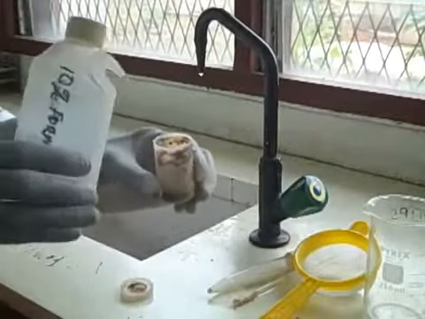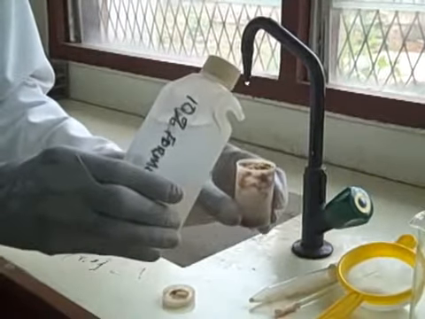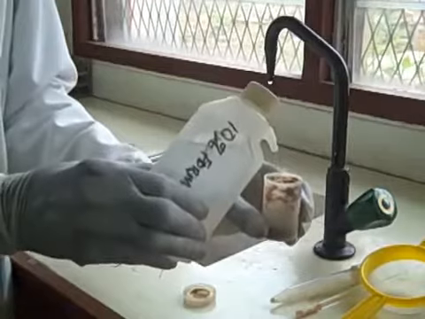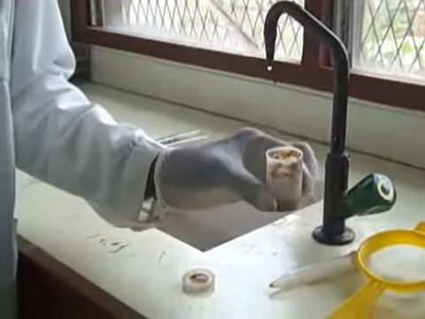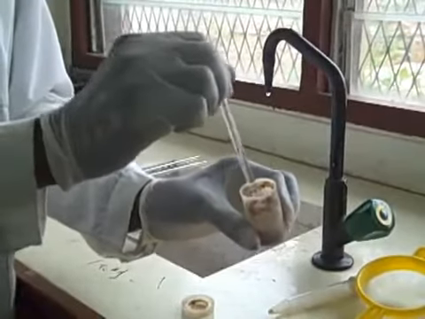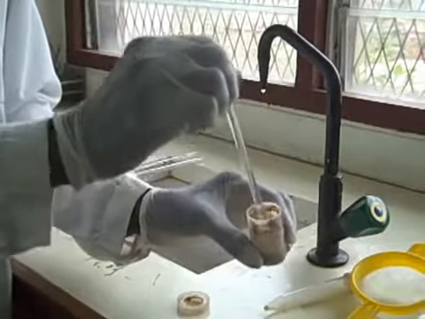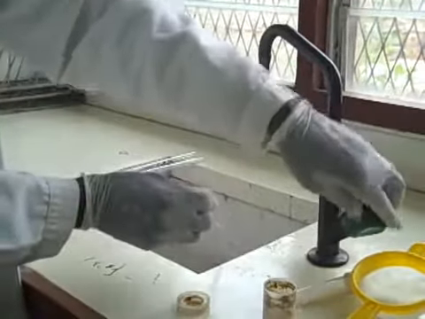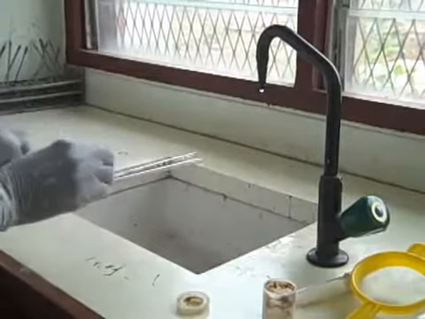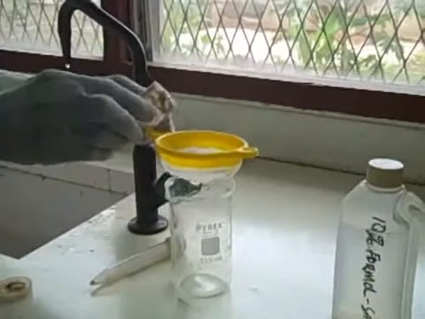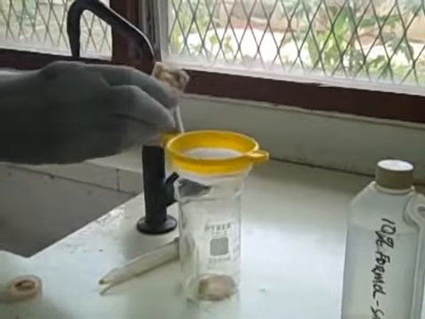Add 10% Formol saline to the stool, about a gram of the stool sample. Emulsify the stool sample with the applicator. Emulsify it very well to get a smooth suspension. Sieve the stool sample through the fine mesh into the beaker.